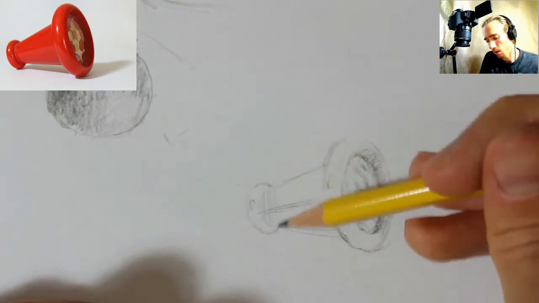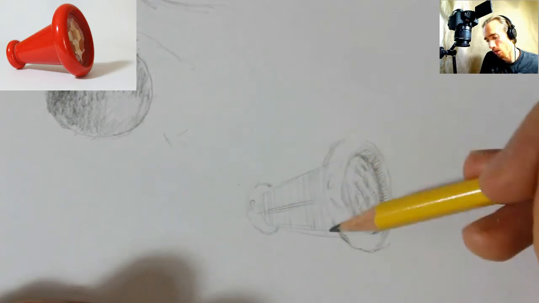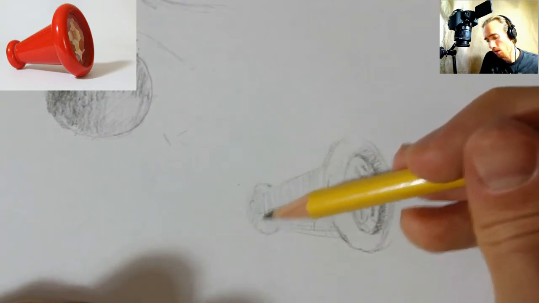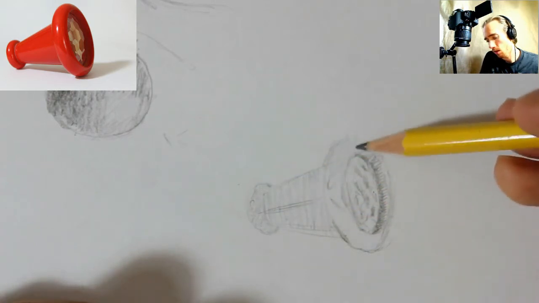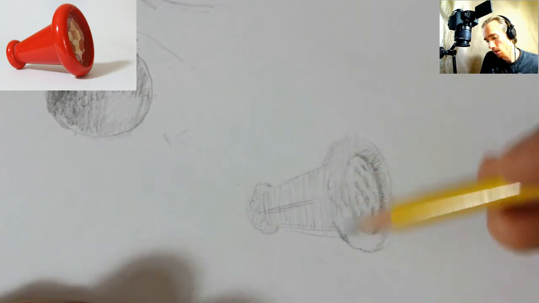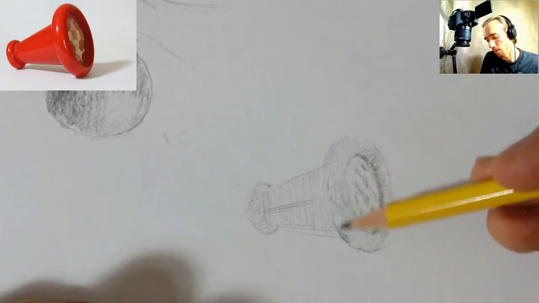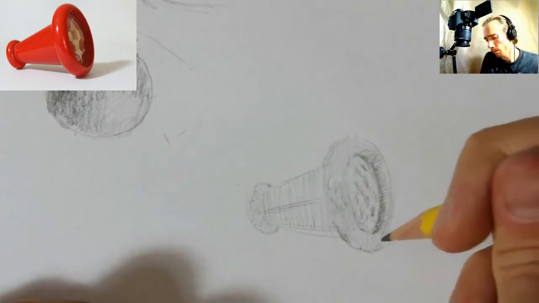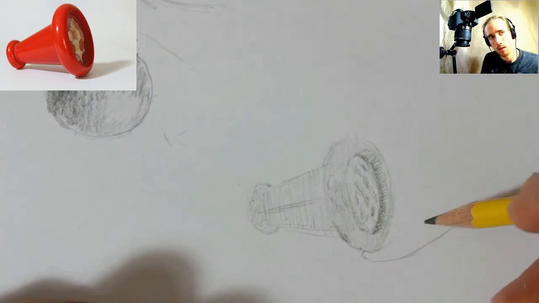But it's not a white object, it's a red object. It has a value to it. So I'm just going to darken the object, except for those speculars. And also the lens has lighter areas to it. Also has a cast shadow. Going something like that.